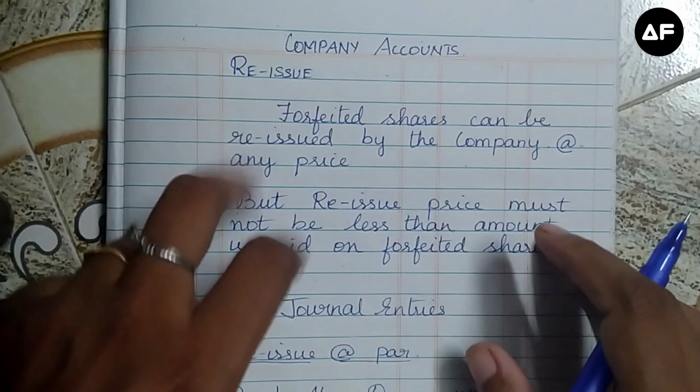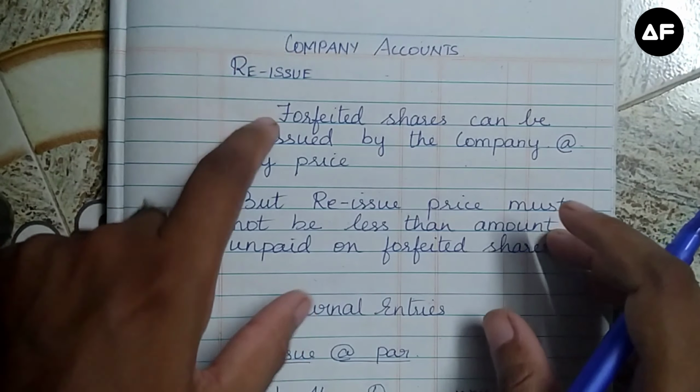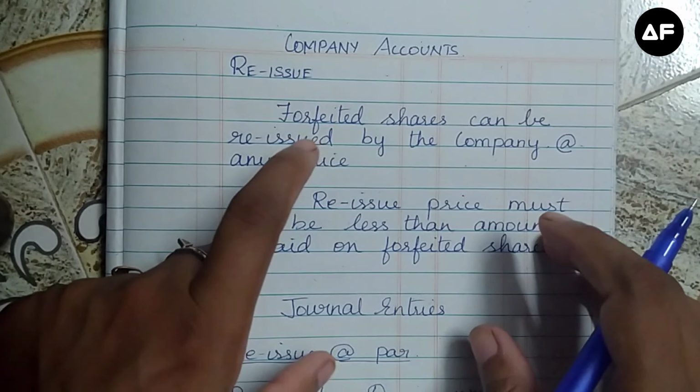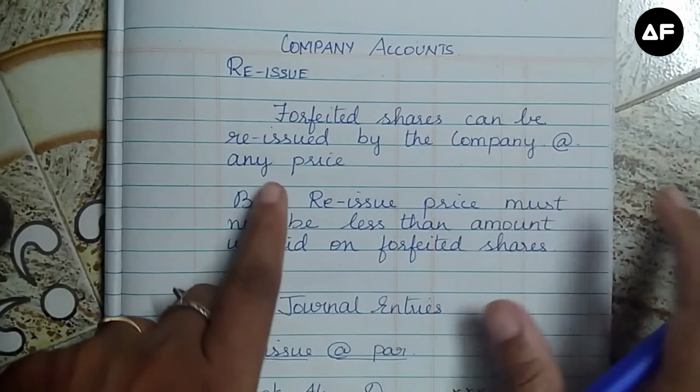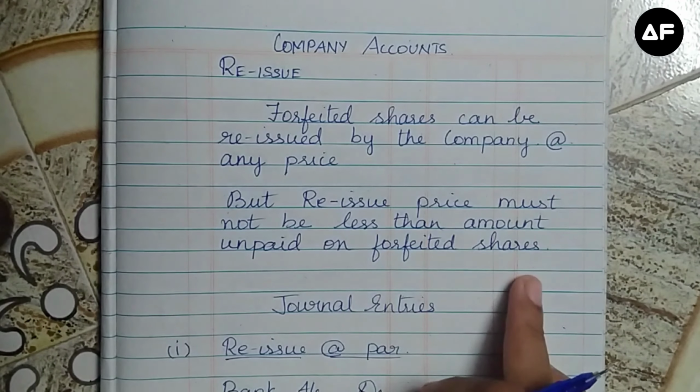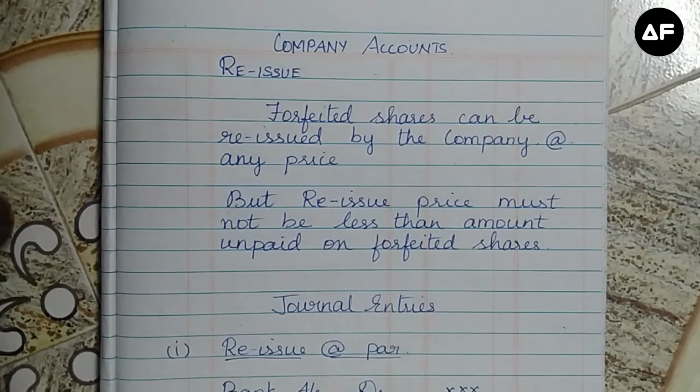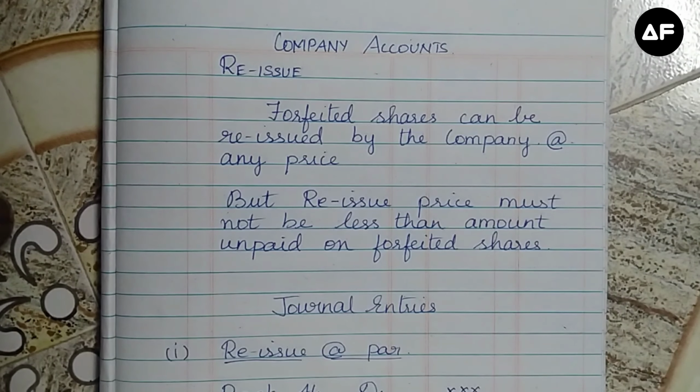The next step in company accounts after forfeiture is that the company is going to reissue the shares. Forfeited shares can be reissued by the company at any price, but the condition is that the reissue price must not be less than the amount unpaid on the forfeited shares. There are three different ways of reissuing the shares.